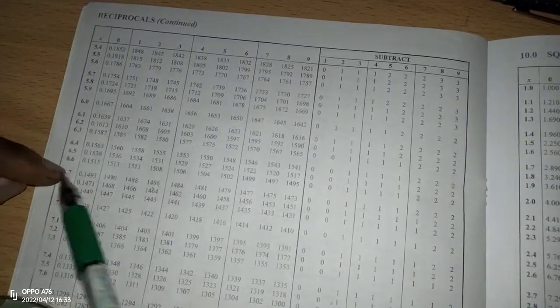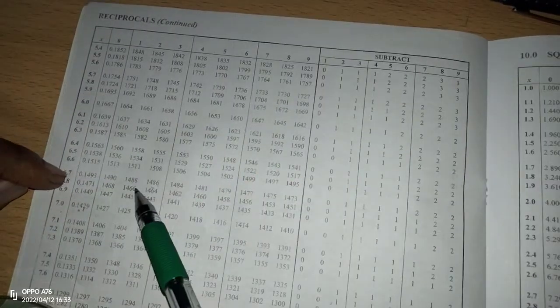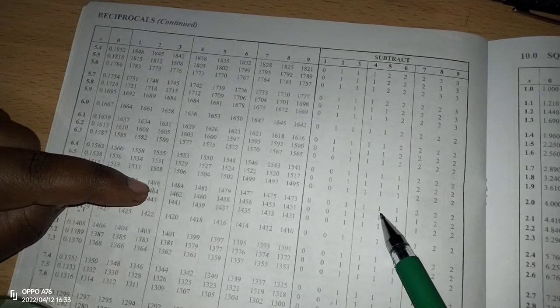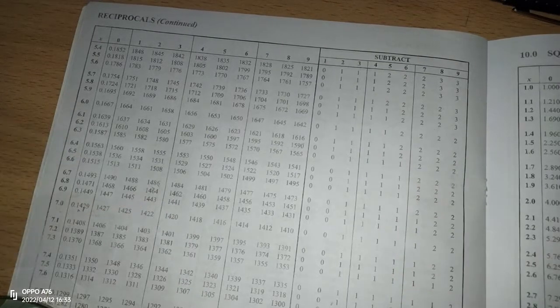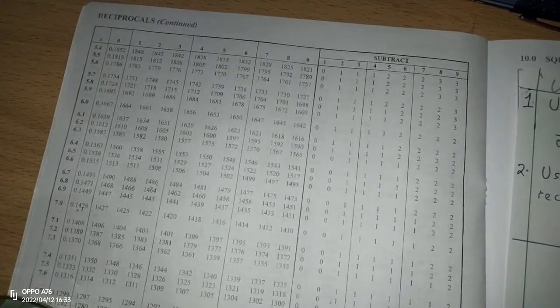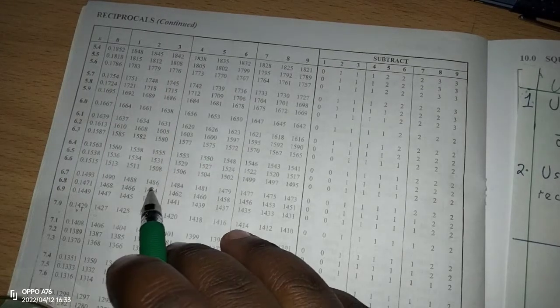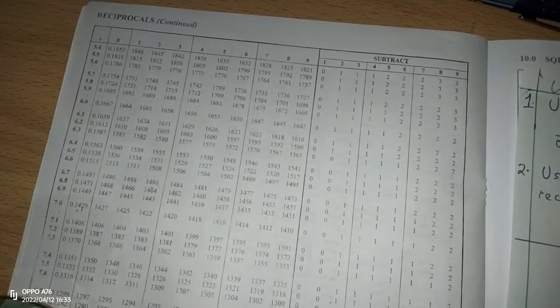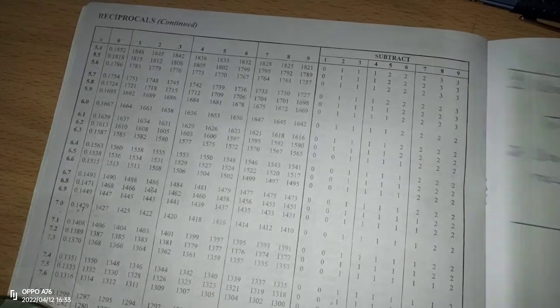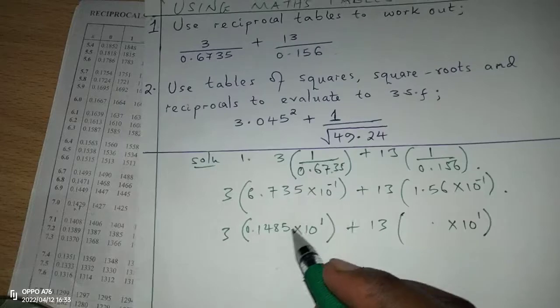Therefore we are looking at 6.73, which gives us 0.1486, and we subtract 1 because it is the difference at 5. Therefore we shall have 0.148, and instead of 6 we will have 5, because you have subtracted 1.